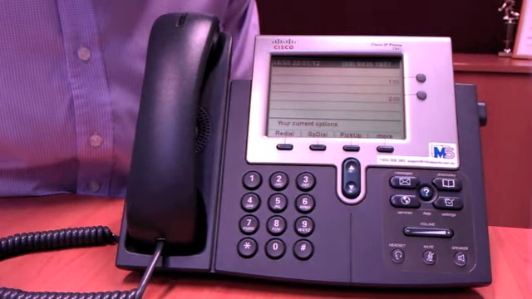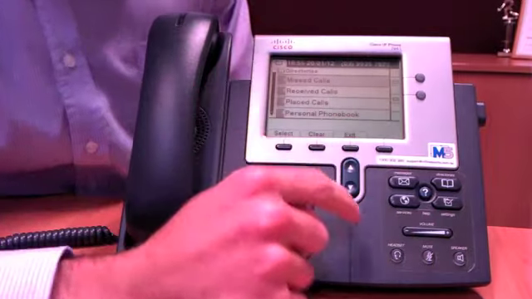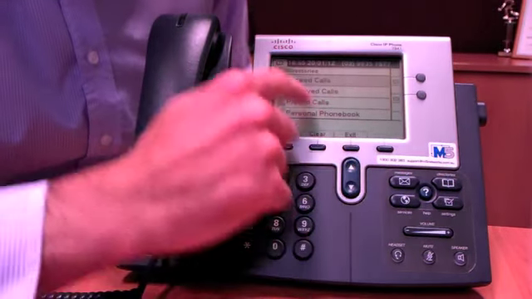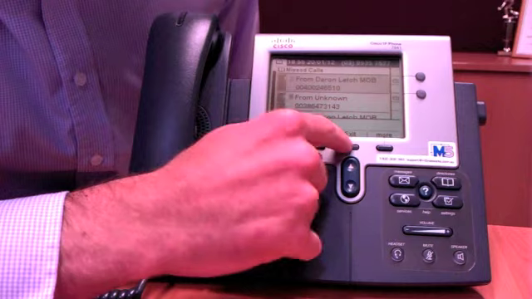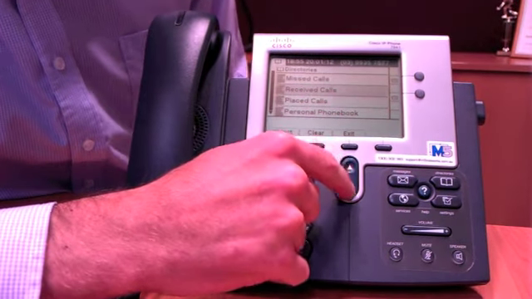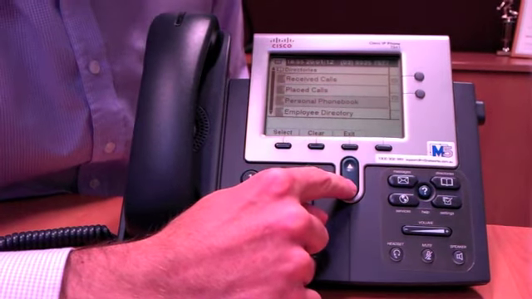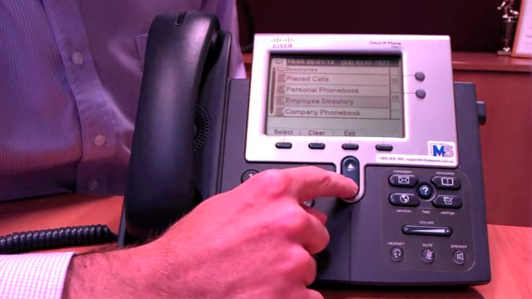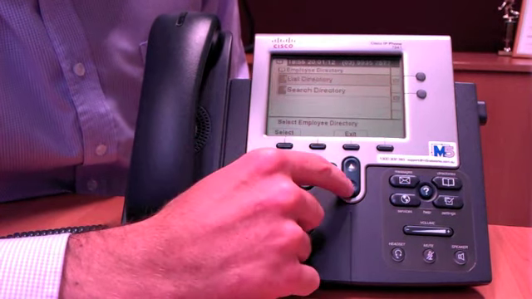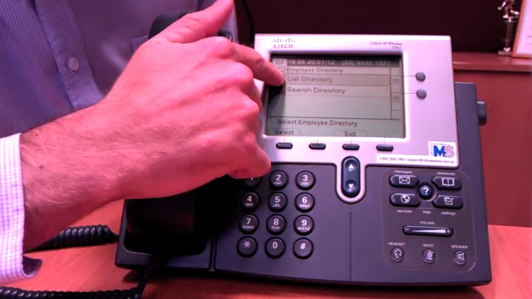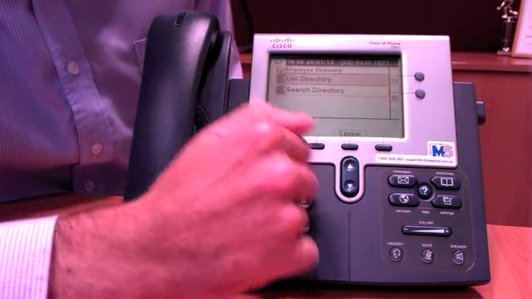Now another feature that's quite popular is the directories button. If you go into the directories, you'll notice that there's a fair few directories in here. Missed calls, which will list any missed calls that you've had. You will have received call directory, placed call directory, personal directory, contact M5 for how to set up your personal phone book. You'll have your employee directory, which by default is always configured. If we go into the employee directory, you have two options. You can either list the entire directory, or you can search the directory by name. We'll go ahead and list the directory.